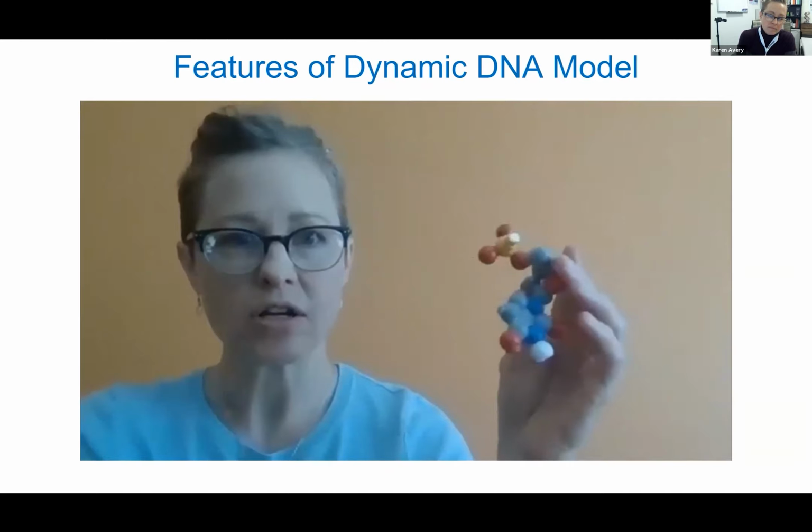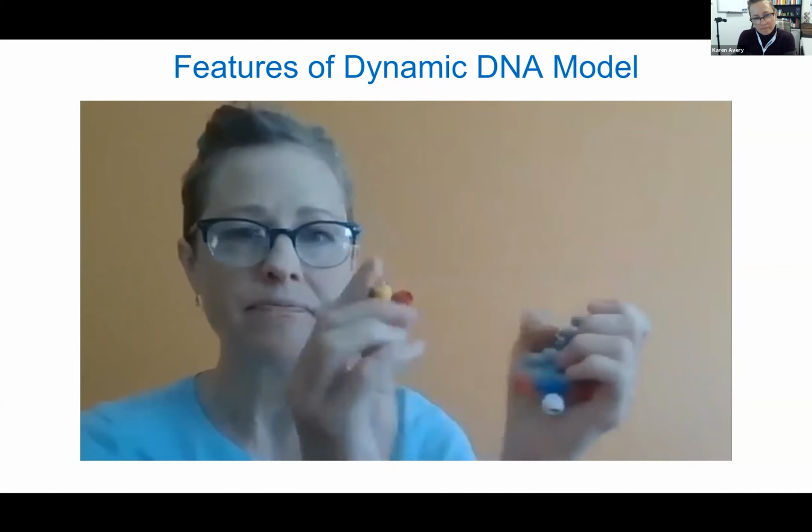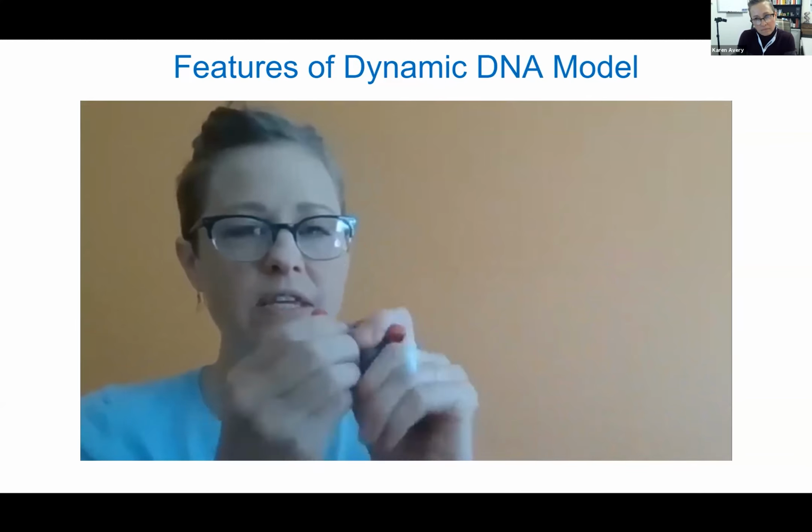You can also construct or deconstruct a nucleotide. This is nice because we know that nucleotides are not flat as they are on the diagram. And here, again, you can see every atom. We can pull off the phosphate group. And you can also take off the deoxyribose sugar.